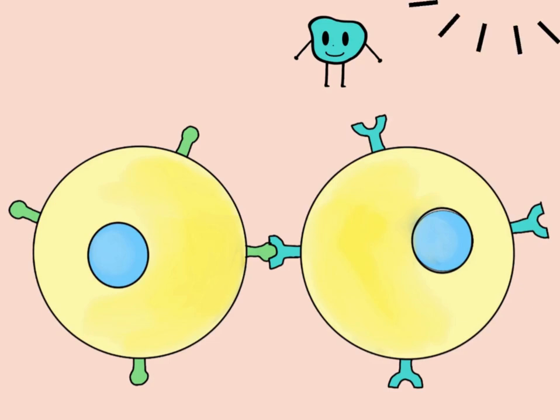Cells need to know friend from foe. That's where cell recognition comes in. Remember those sugar chains? They help the immune system identify friendly cells and detect invaders. Even blood type depends on specific carbohydrate markers on red blood cell membranes.